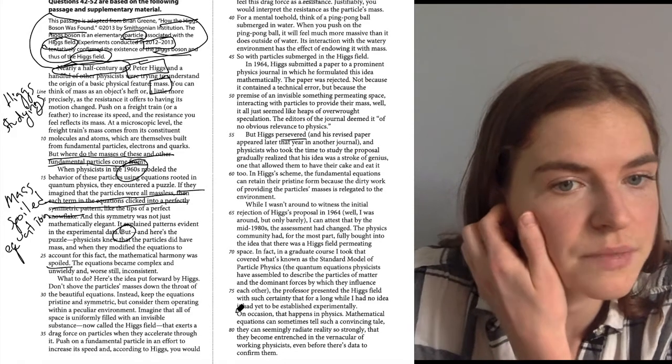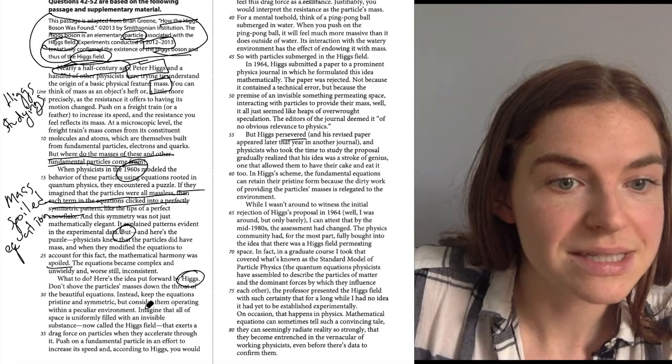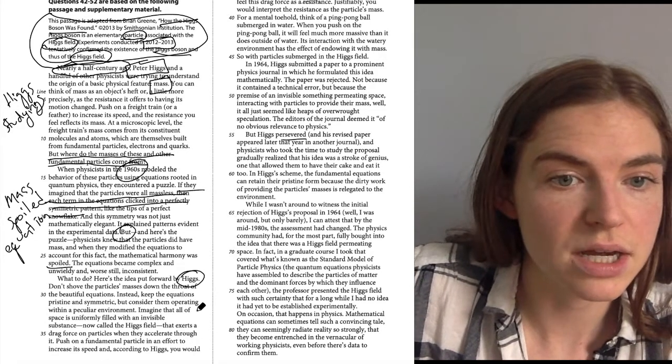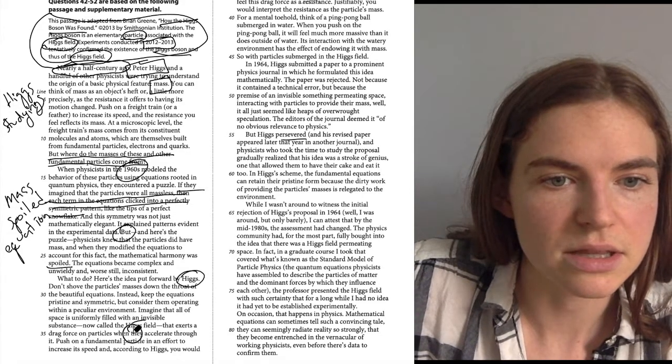Great. So what to do? Higgs. Here's our friend Higgs again. Instead, keep the equations symmetric. Consider them operating in a peculiar environment, okay? Oh, now we hear the Higgs field.